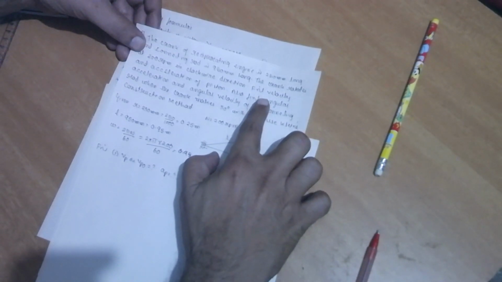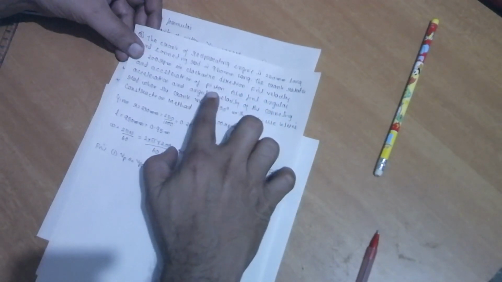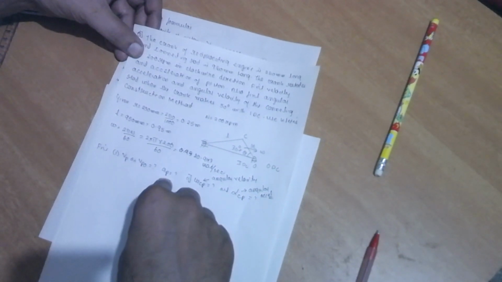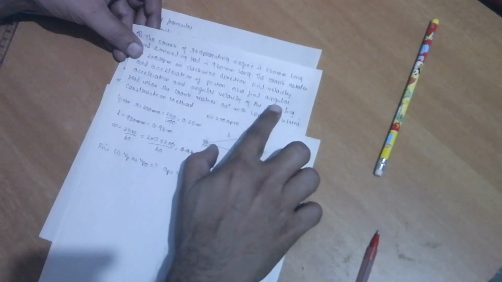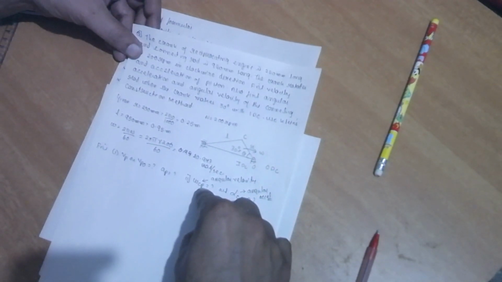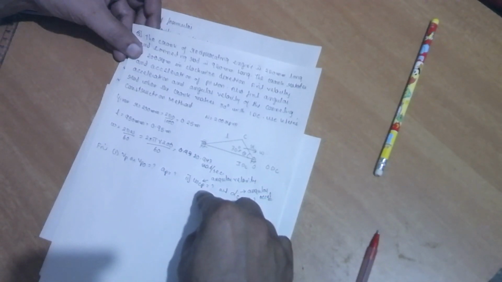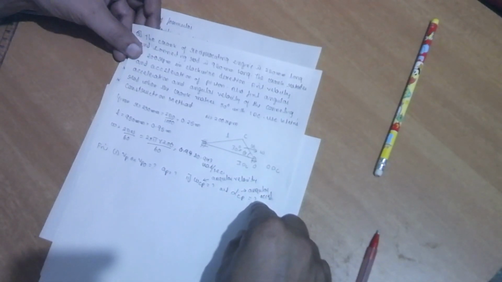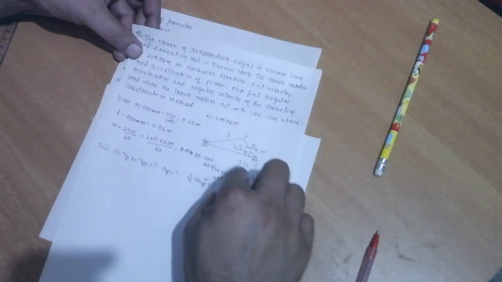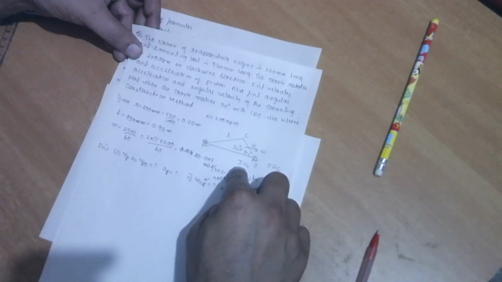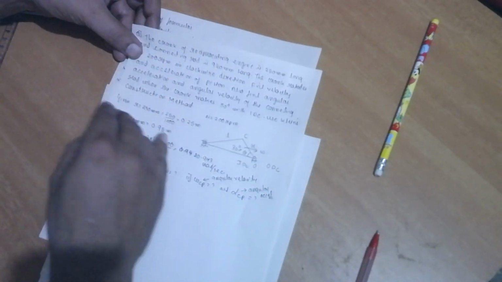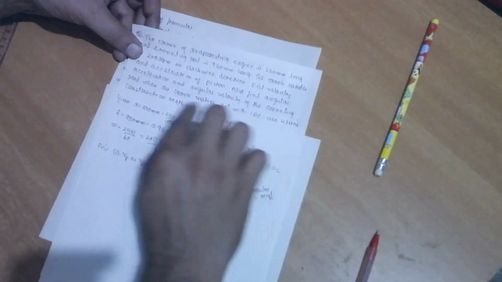Find the velocity and acceleration of the piston. We have to find Vp and Ap. Next, find the angular velocity omega CP and the angular acceleration alpha CP, when the crank makes 30 degrees with IDC, the inner dead center, and ODC, the outer dead center. You can draw the diagram in this way also, no problem. It is up to you, using Klein's construction method.